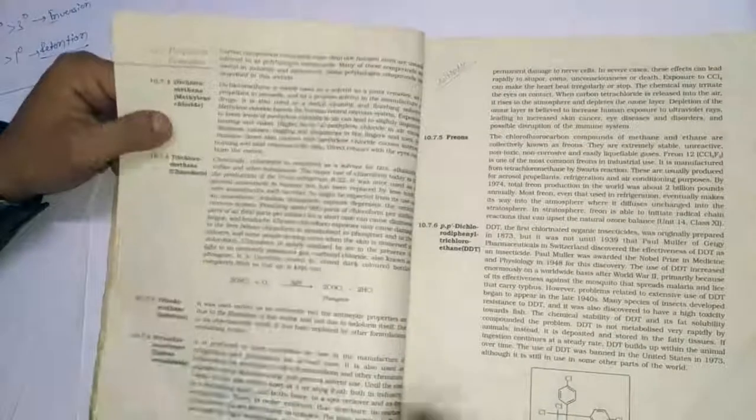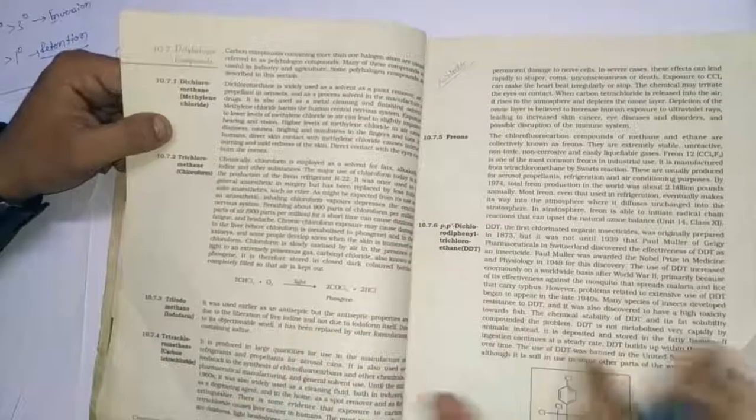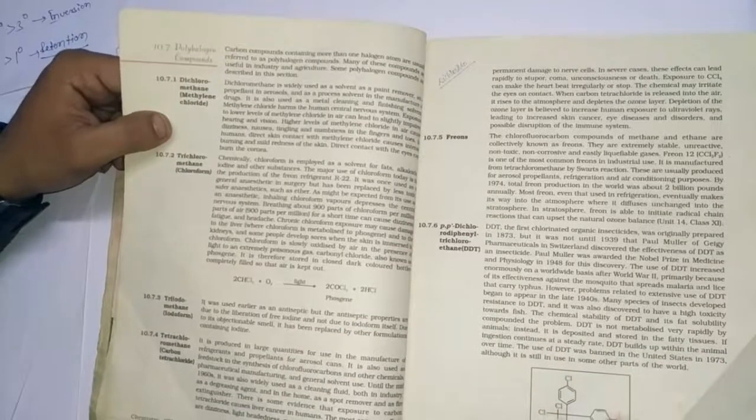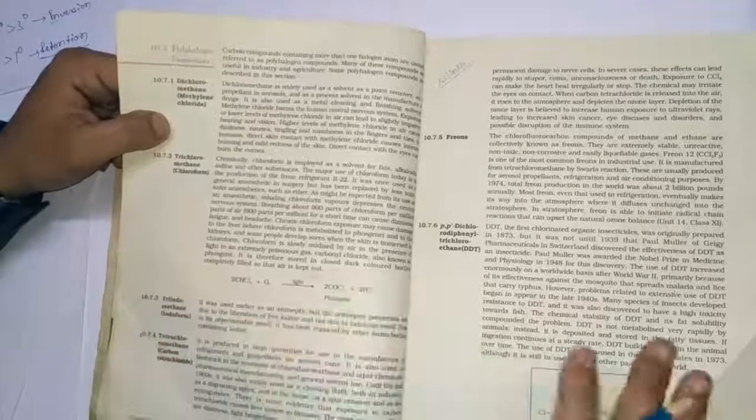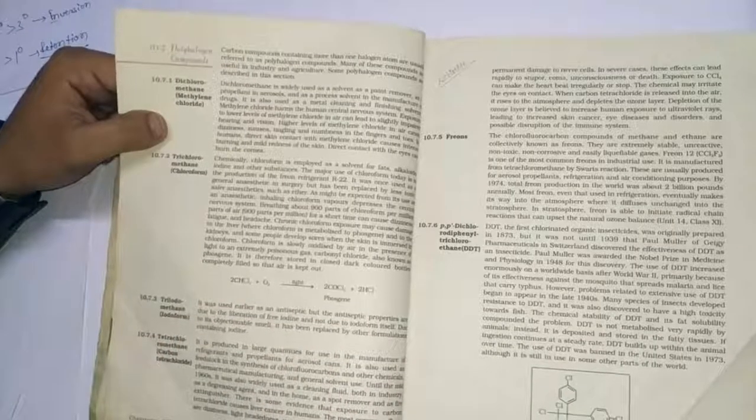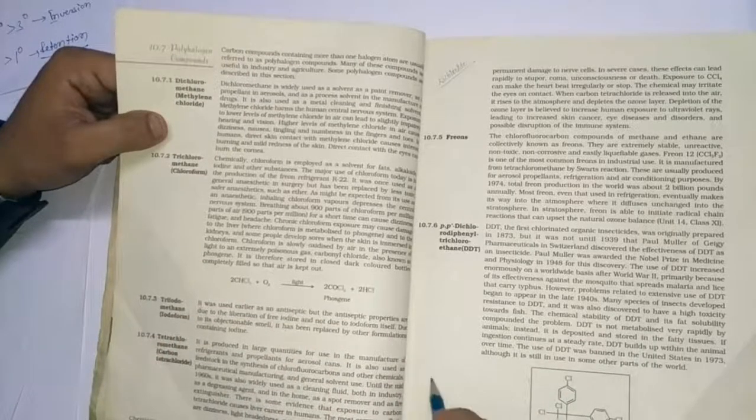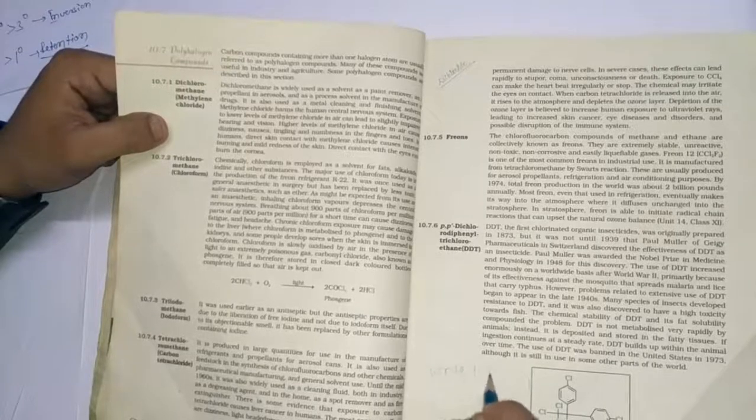Now, in this section there's nothing important. These are only to waste time. So my recommendation: don't read. If you have to read in this section, read this: write the structure of DDT. So you have to form this.